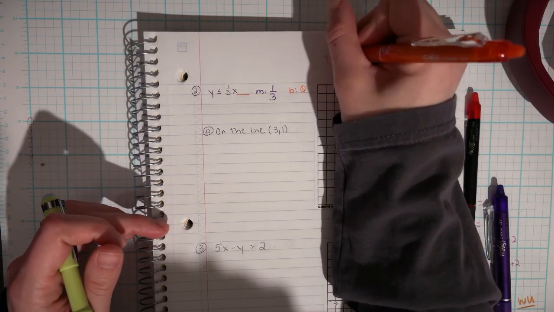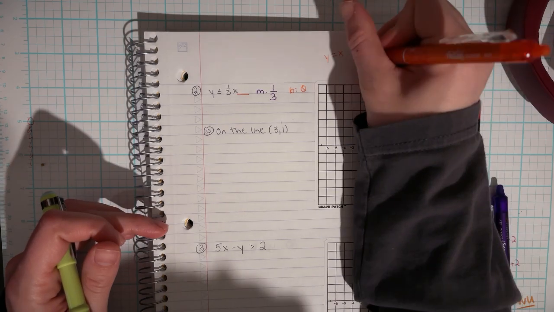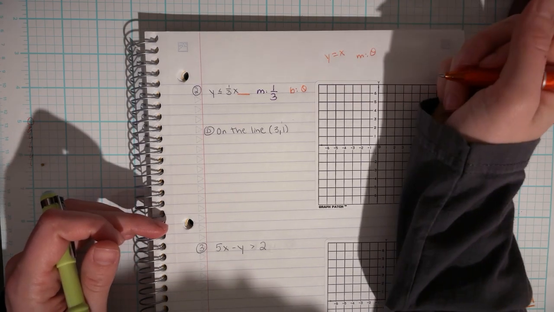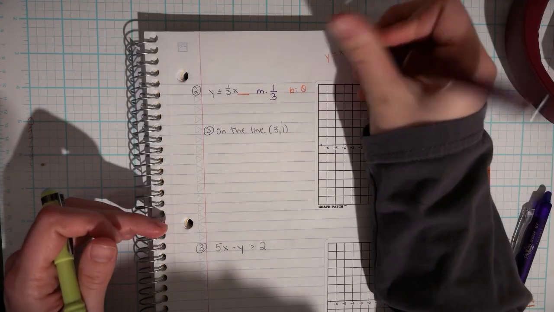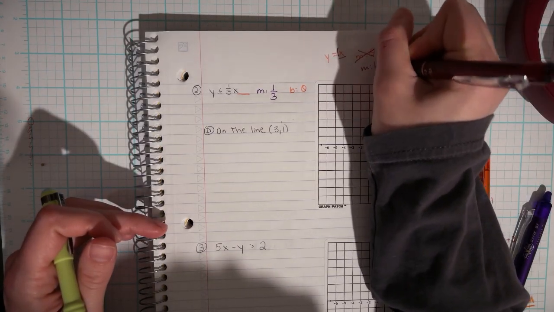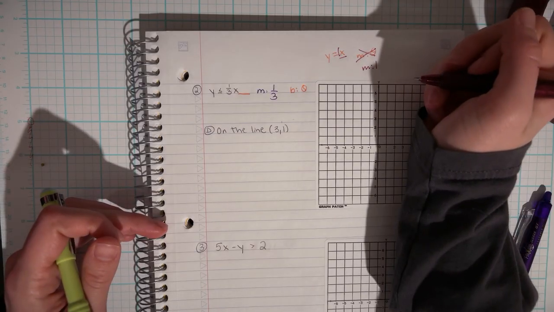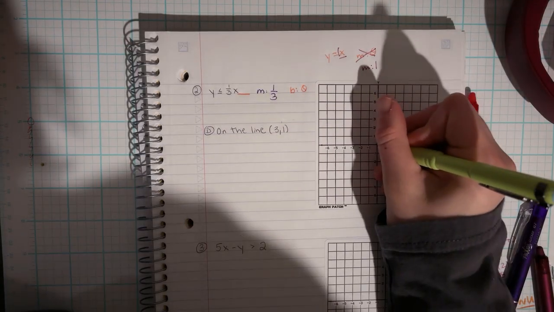It's not like this, right? Where people see this and they go, oh, my slope is 0. No, there's something there, right? You got something. You got this x, and there's technically a 1 in front of that x. So your slope would be 1. So be careful. I see that all the time. All right, y-intercept 0, 0.